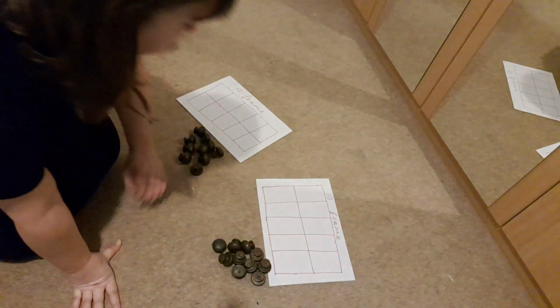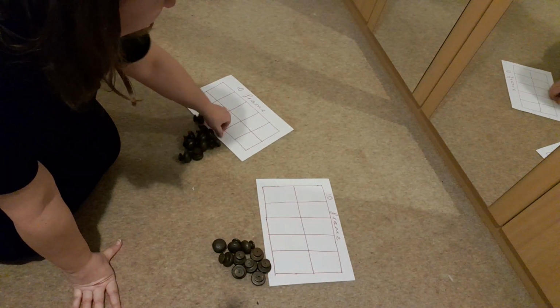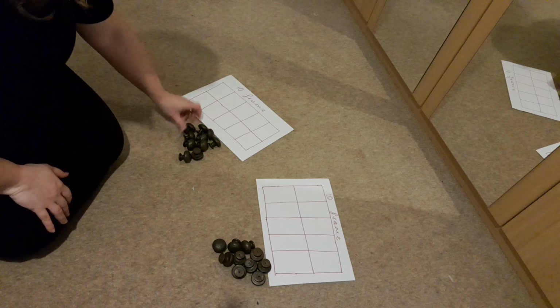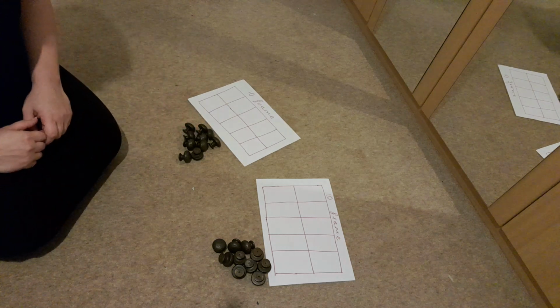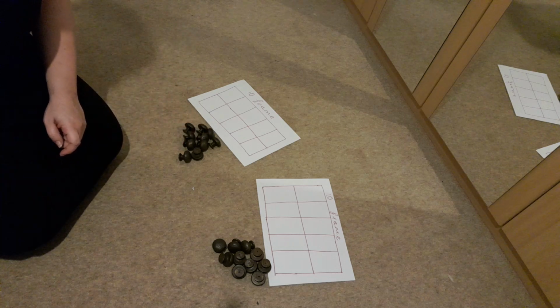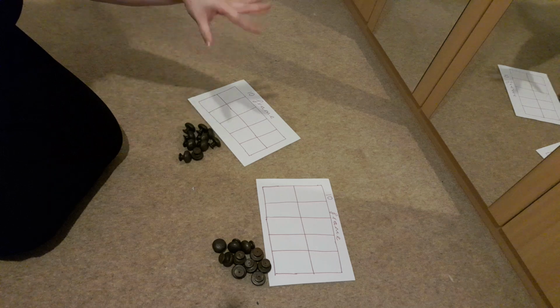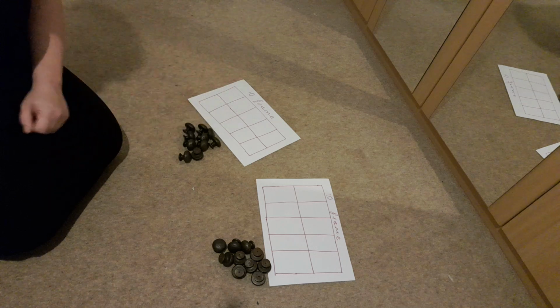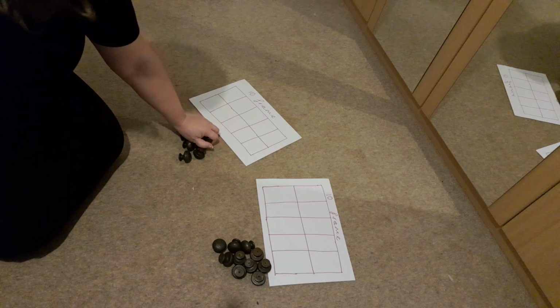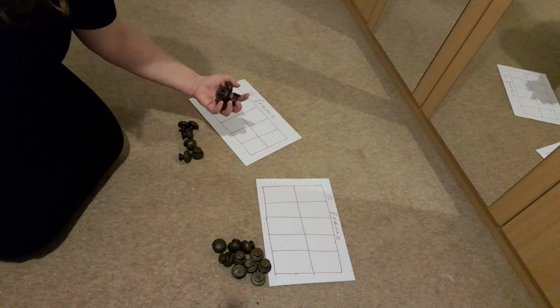Right, now I've got this pile and this pile. So the first thing we're going to do is we're going to see how many doorknobs I can pick up with one hand from this side. I'm going to put one hand behind my back so I can't use it. I'm going to start with this hand. Okay, so I'm going to see how many I can pick up. So I've got this many.